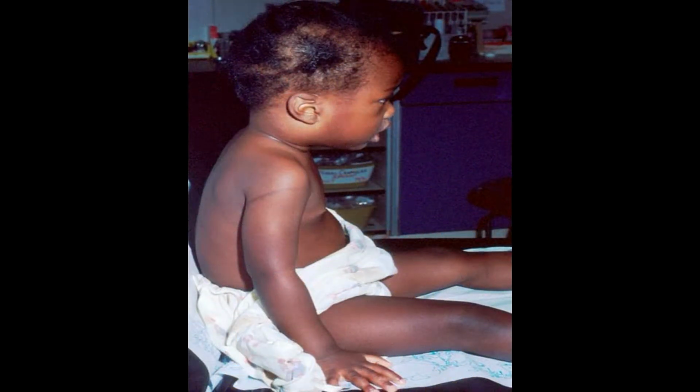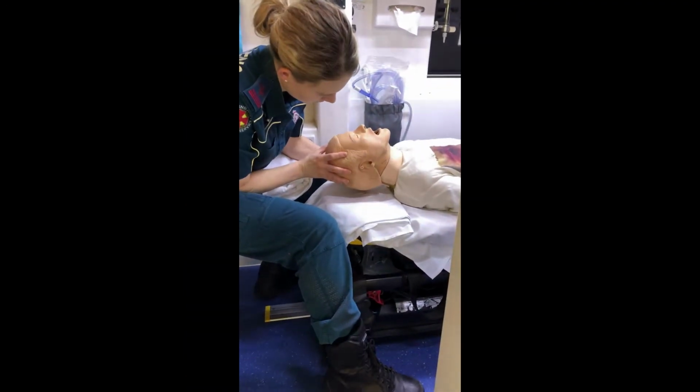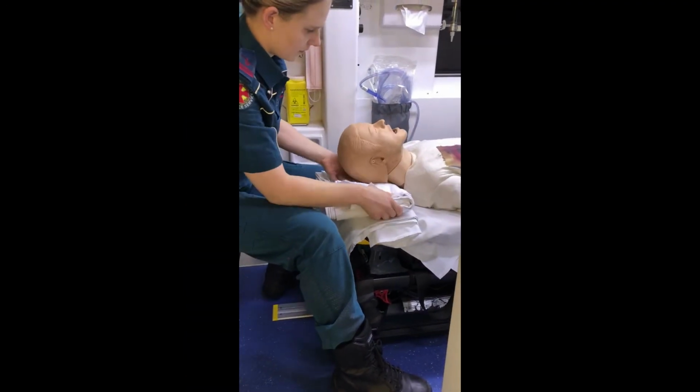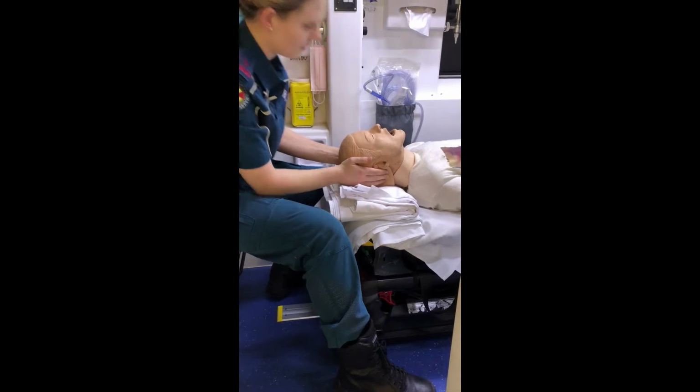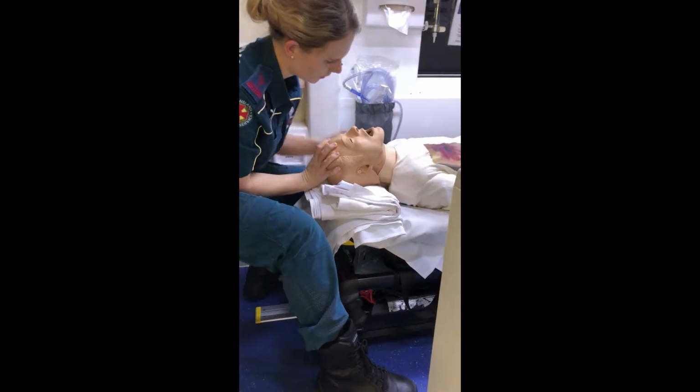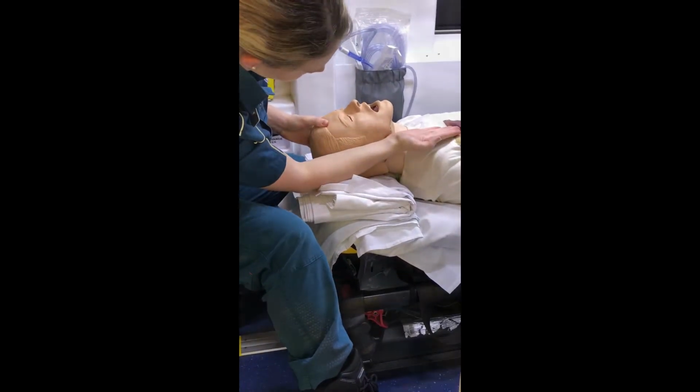The placement of the patient into the sniffing position is as follows. First, the movement of the head anteriorly and addition of padding under the occiput aligns the pharyngeal and laryngeal axes. Head tilt then aligns the oral axis with these other axes.